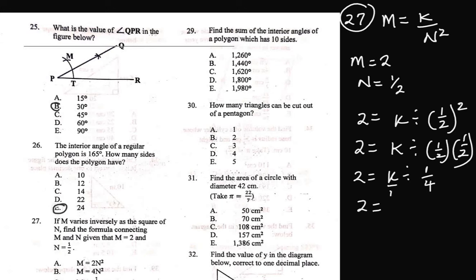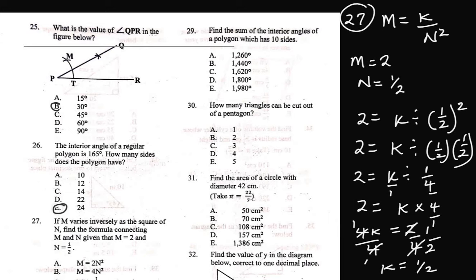Now 2 equals, using the concept of KCF, keep k, change the division to times and flip this fraction. 4 goes up, 1 comes down. 4 times k will give us 4k equal to 2. To get the value of k, divide both sides by 4. 4 cancels 4, and 2 over 4 on the right hand side is half. The value of k is 1 out of 2.